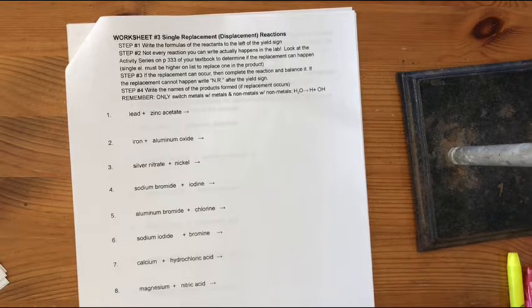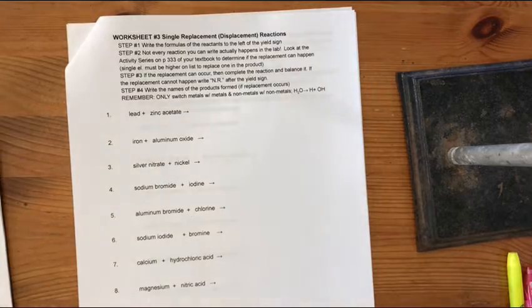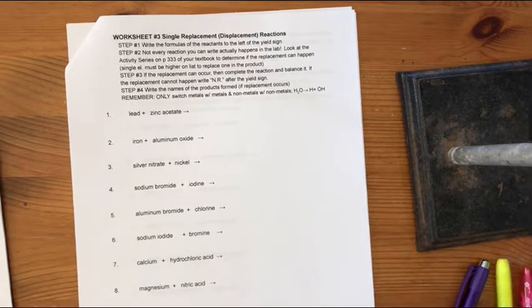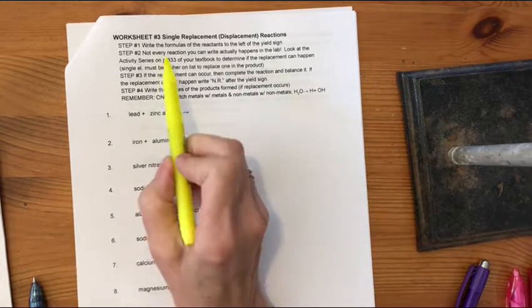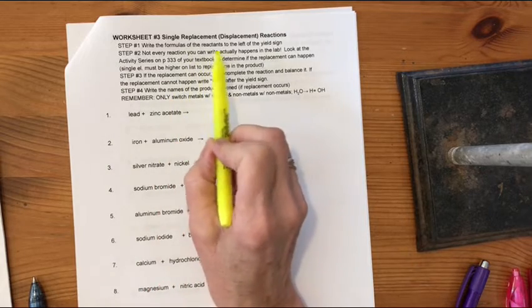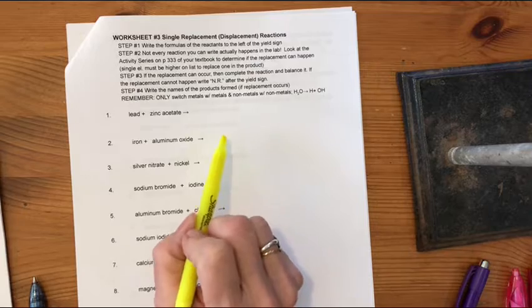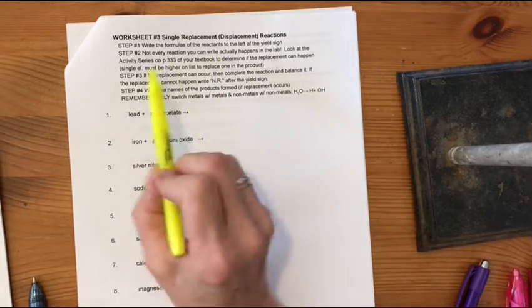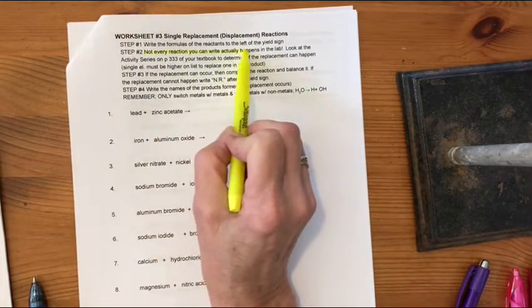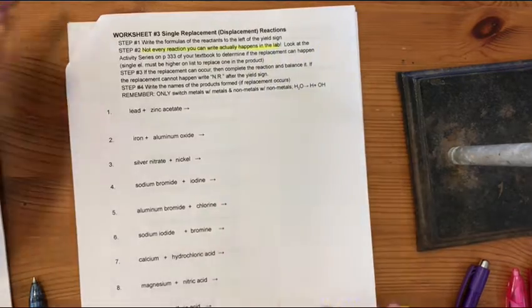So our third type of reaction was single replacement reactions or single displacement reactions. I don't care which one, different books use different names. A couple of things to be aware of. The first thing you should do is write the formulas of the reactants, the symbols and formulas first. And then again, just to remind you, not every reaction you can write down on paper will actually take place.